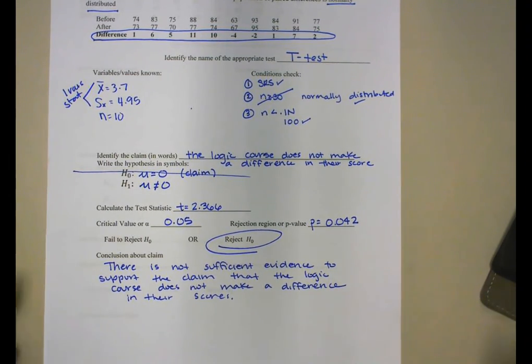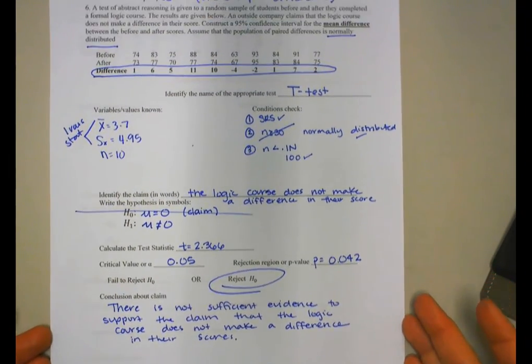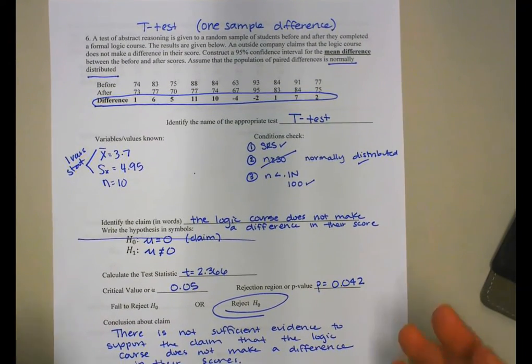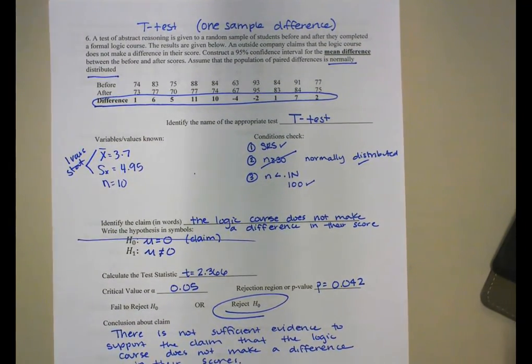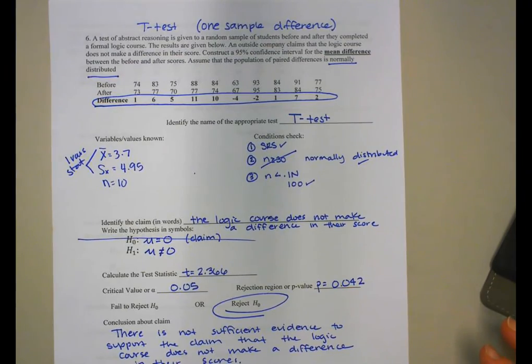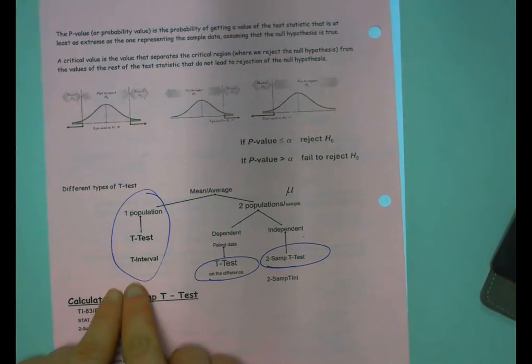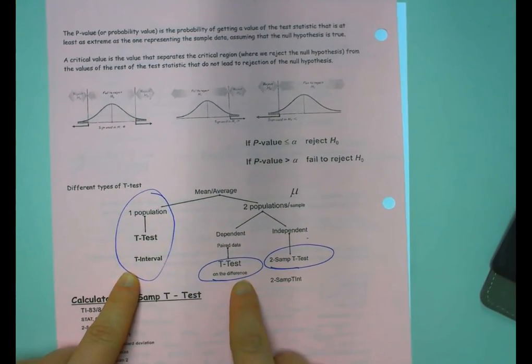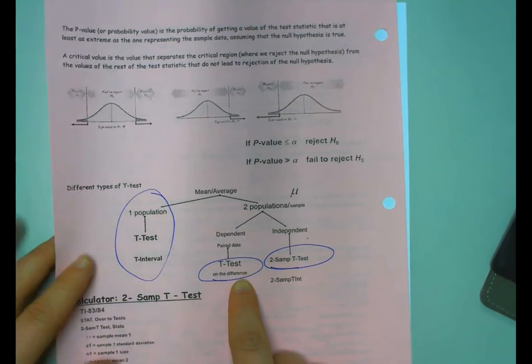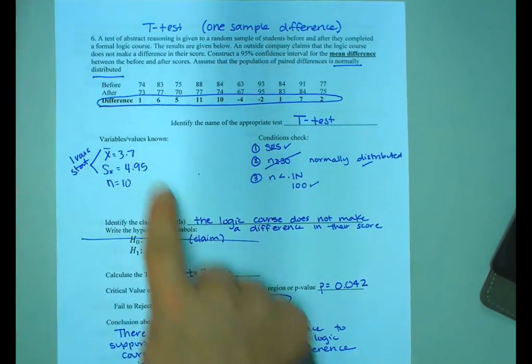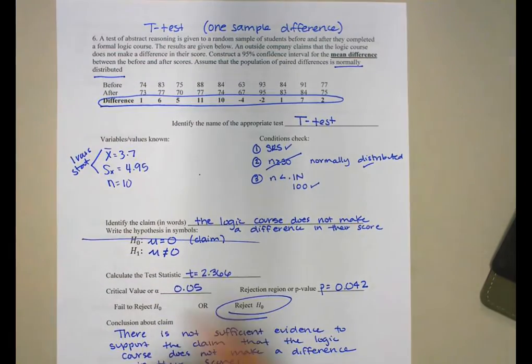Okay, so that's our t-test when we have that one sample difference. Generally the same idea, because we're just running a t-test, but we're using a little bit different values. We're looking at that difference when we're computing the t-test. So it is a little bit different. So let's go ahead and talk about our two-sample t-test.